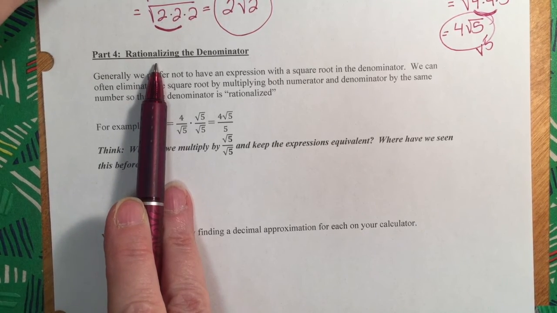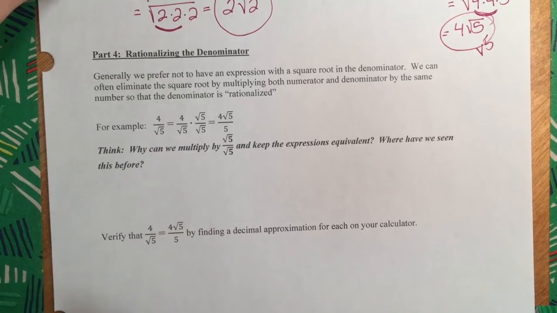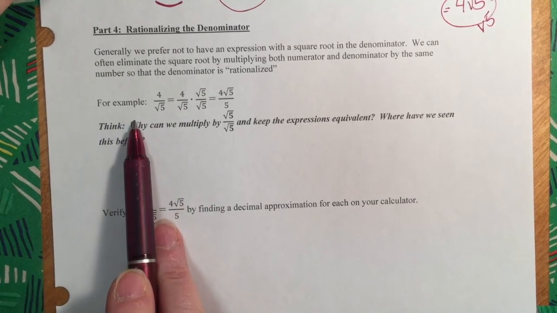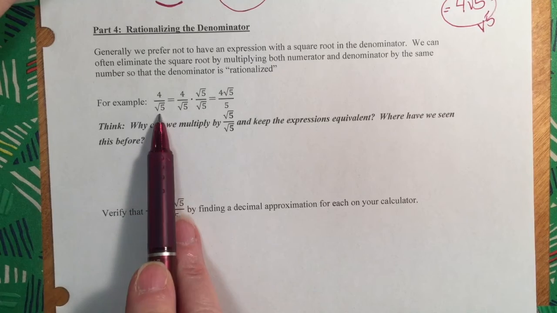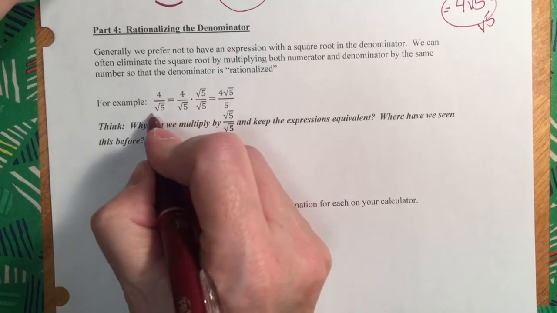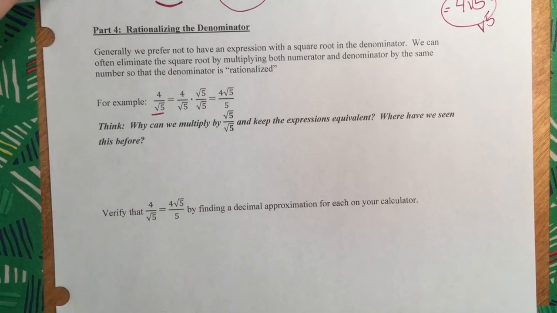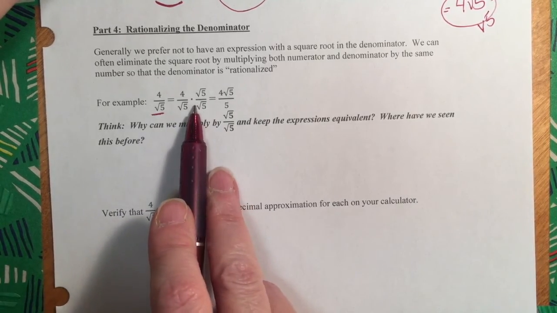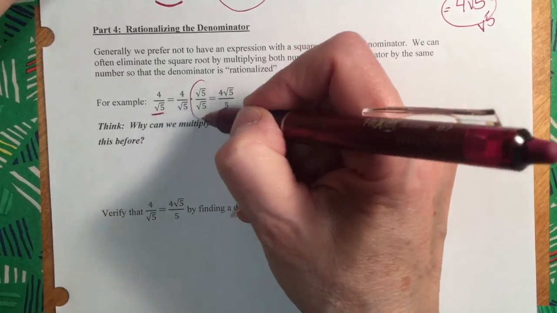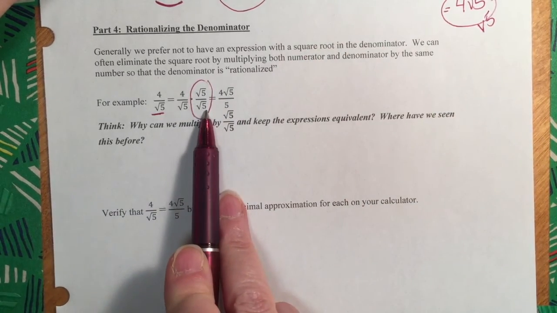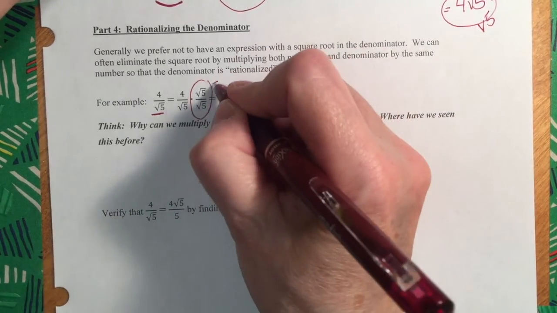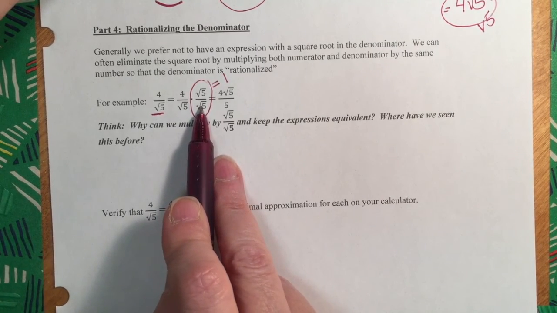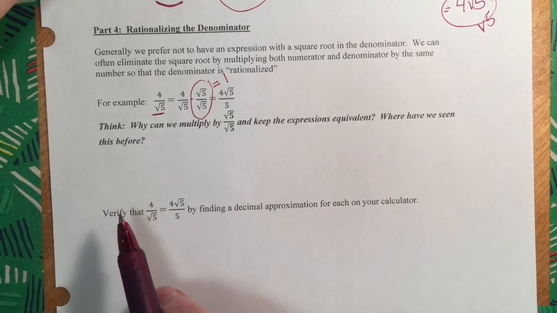A square root is not rational. We have to change it to be a whole number. And it's super easy to do. So here's an example. We have 4 over the square root of 5. We don't like having the square root of 5 in the denominator of that fraction. Look at what we can do. We can multiply it times square root of 5 over the square root of 5 because that's equal to 1, right? Any number over the same number just equals 1, right? Like 2 halves, 10 tenths, right?